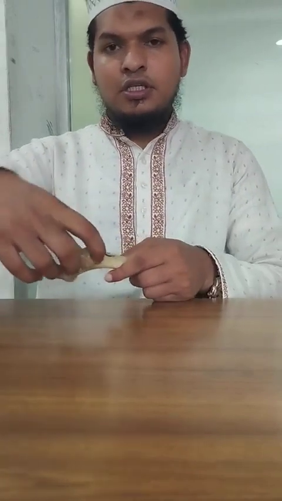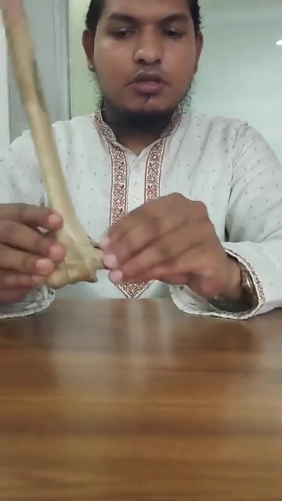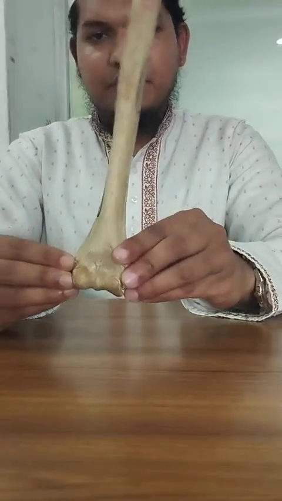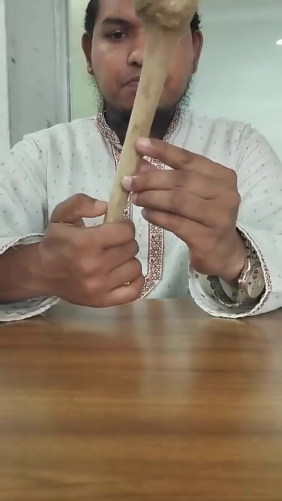But this capsular ligament excludes the medial and lateral epicondyle.